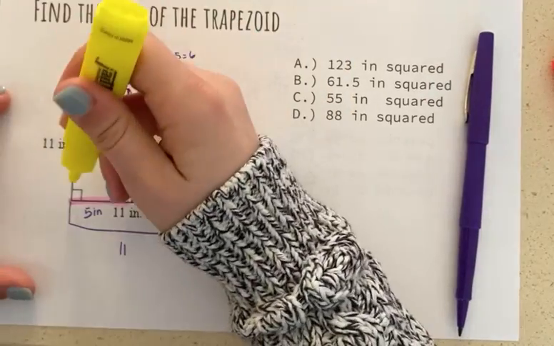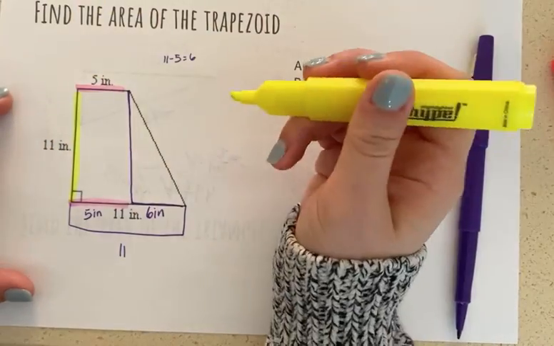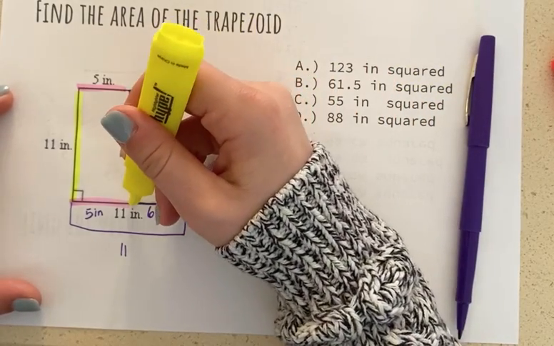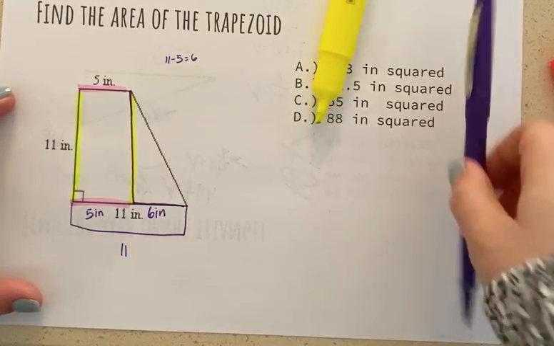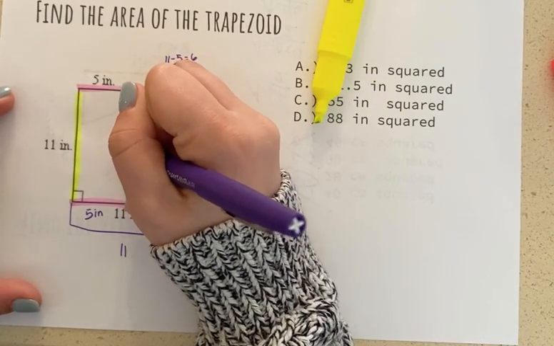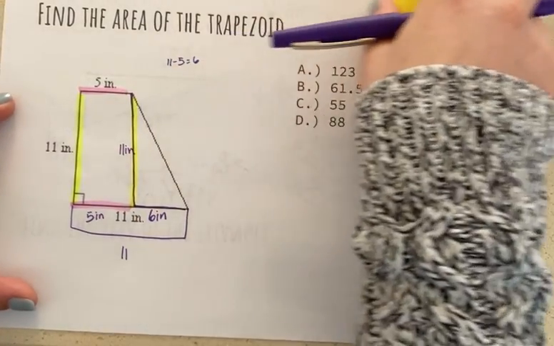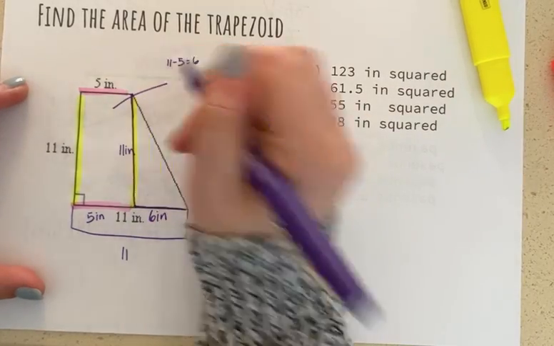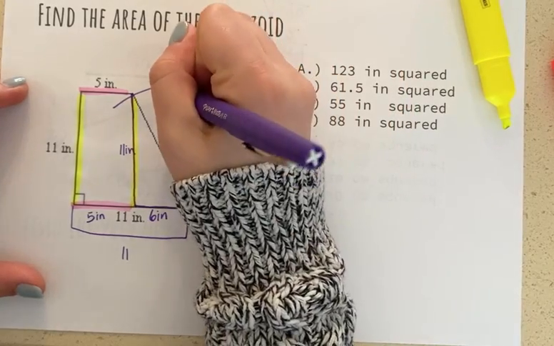Likewise, I know that if the height of this part right here, this side I should say, is 11 inches, then I also can assume that this right here is 11 inches, so I can label accordingly. All right, so now I have enough information to solve. So I'm going to start by finding the area of this rectangle.